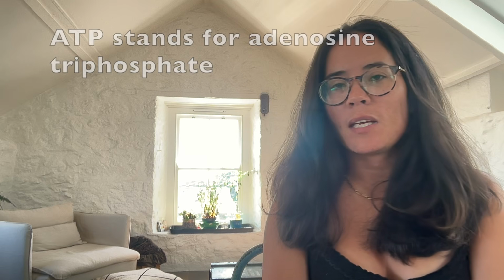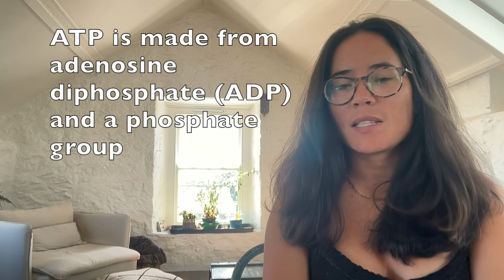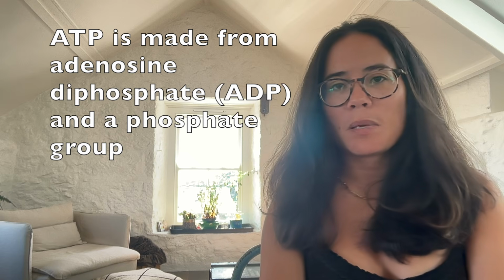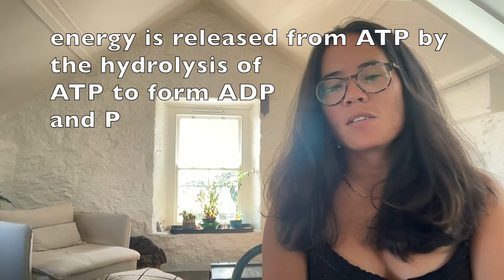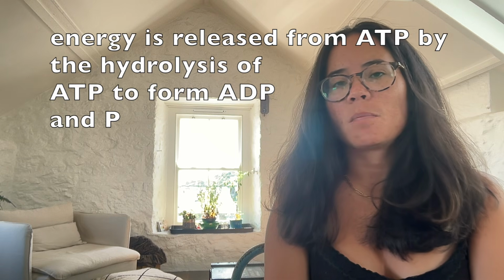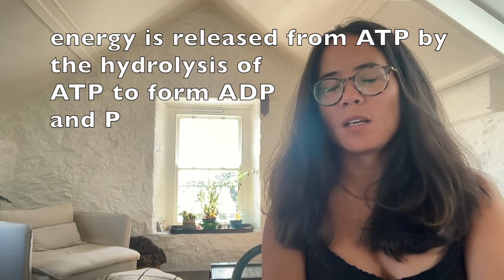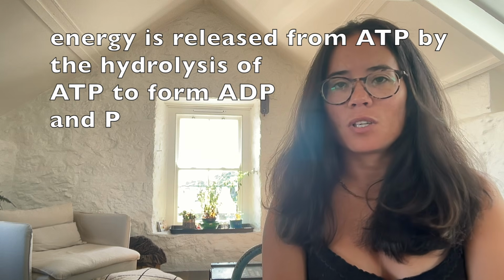Although energy is released, ATP is made. This is adenosine triphosphate. ATP is made from adenosine diphosphate, ADP, plus an extra phosphate. And it's this ATP which is used to transfer the energy. Energy is released from ATP by its conversion back to ADP and the phosphate. We say that the ATP has been hydrolyzed. What is this energy released by respiration used to do?